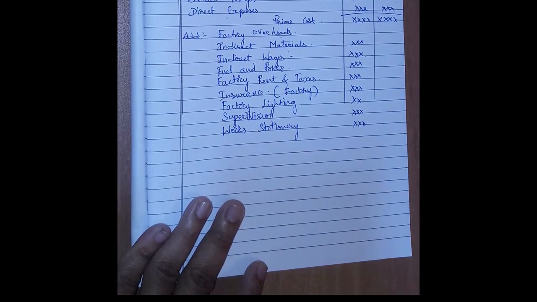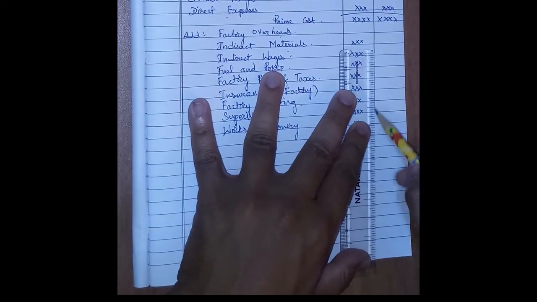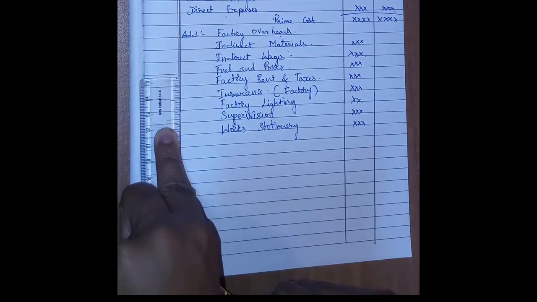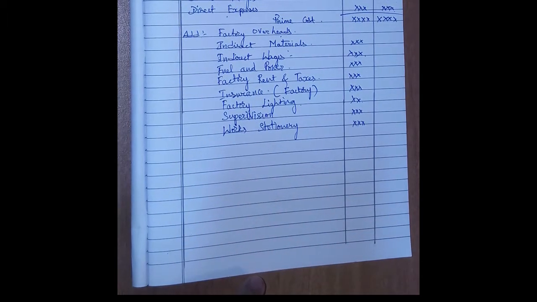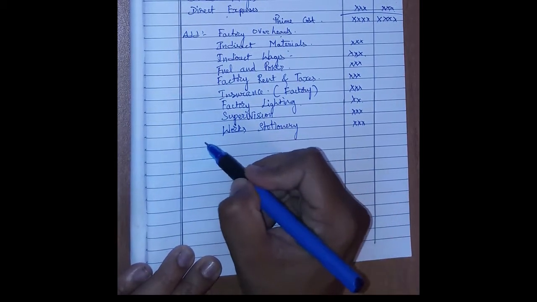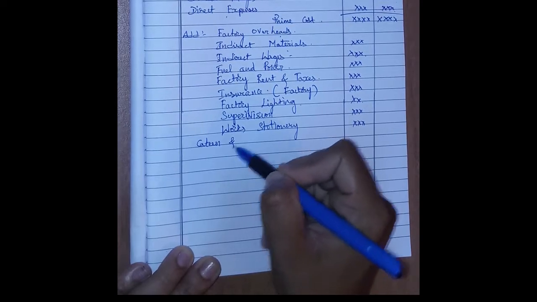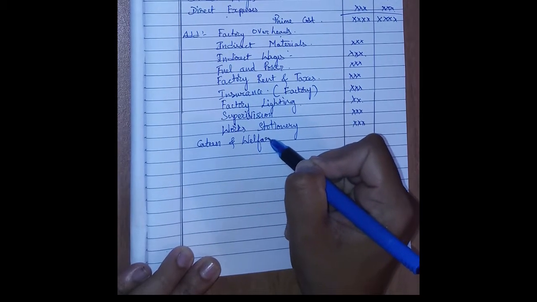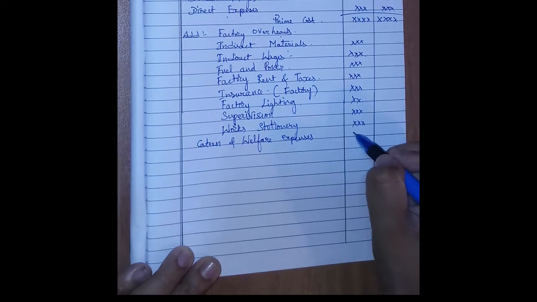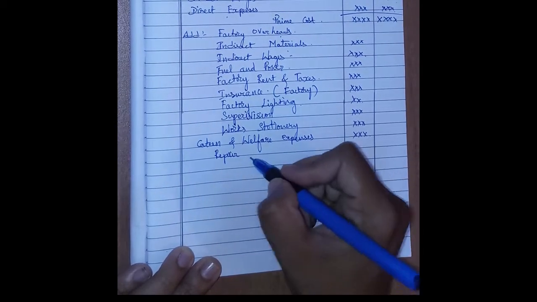Let me draw some more lines. If the factory is providing a canteen facility and any other welfare expenses, that needs to be considered, and the repair expenses of your factory.